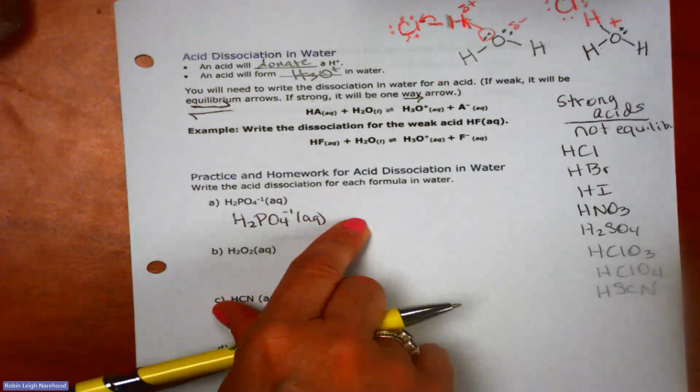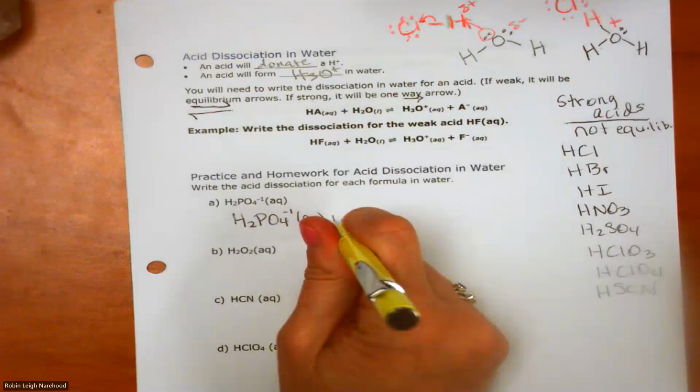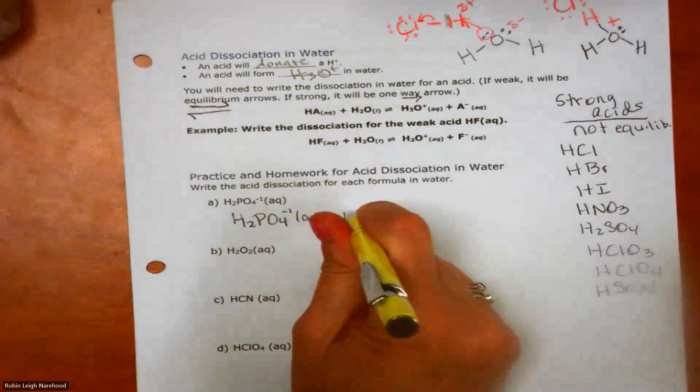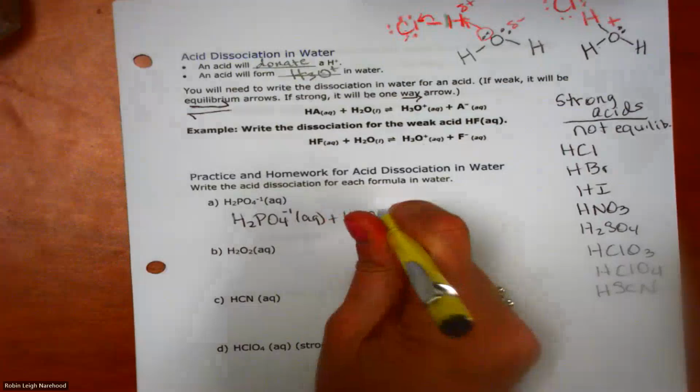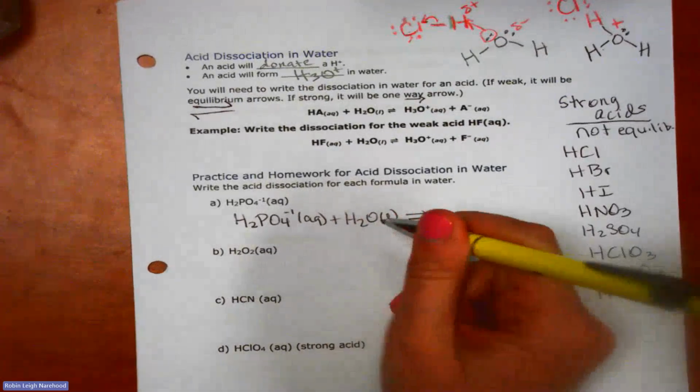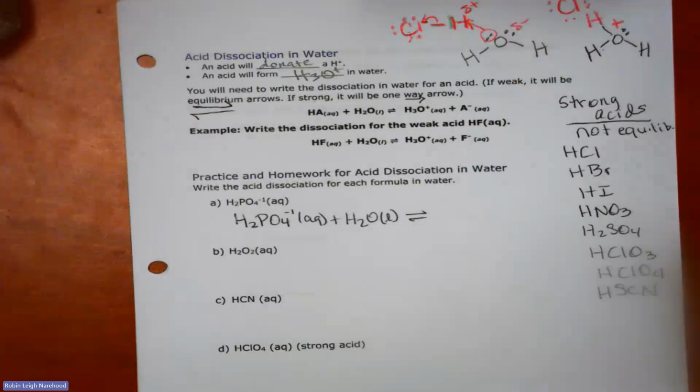And then you're going to put plus water. These are not ionic dissociations. Ionic compounds dissociating, this is acid. And so you have to put plus water because you have to show the formation of hydronium. Different format because it's a different kind of interaction.